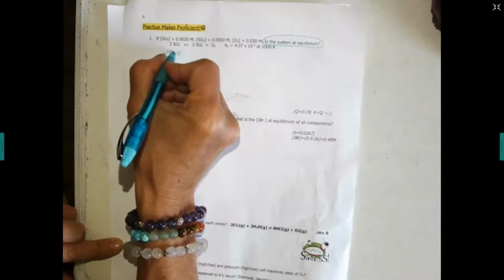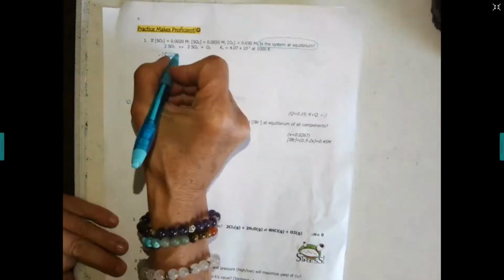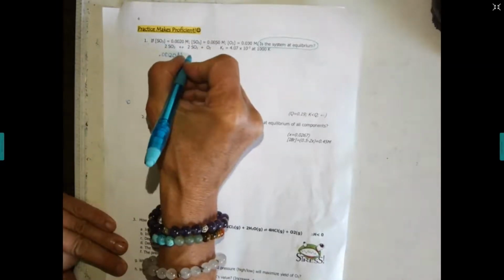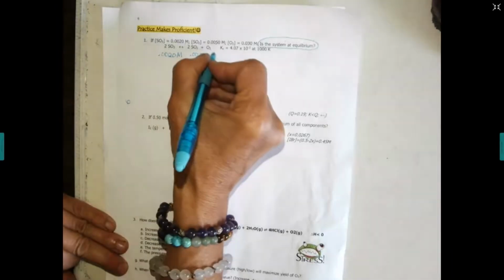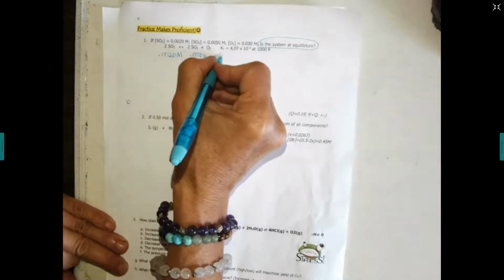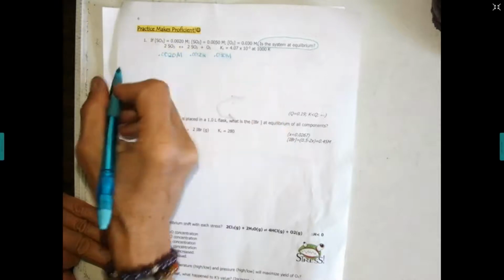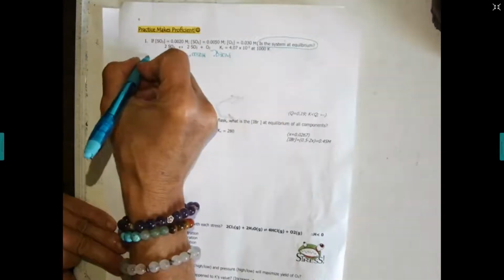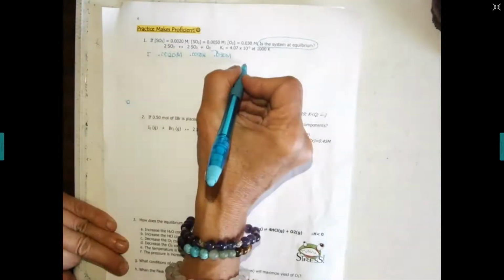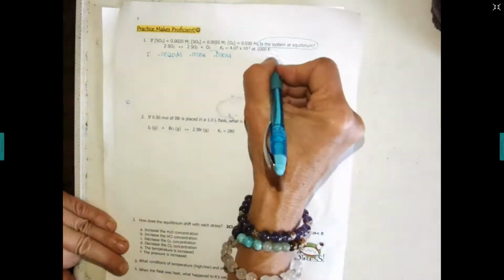Now, what's wrong with what I just put in? It doesn't have a unit. Make sure you put a unit. For the SO2, 0.0050 molar, and for the oxygen, 0.030 molar. And, right, that's my oxygen. These are all initials. I have everything there initial. There's no zeros. It's a Q problem.